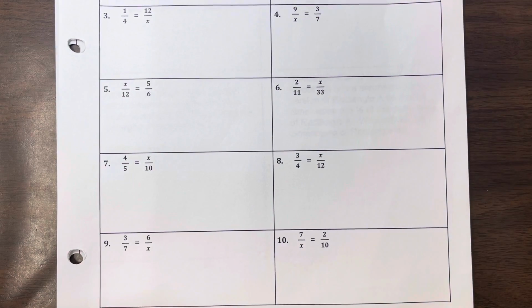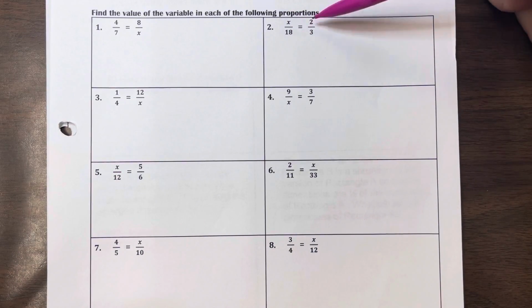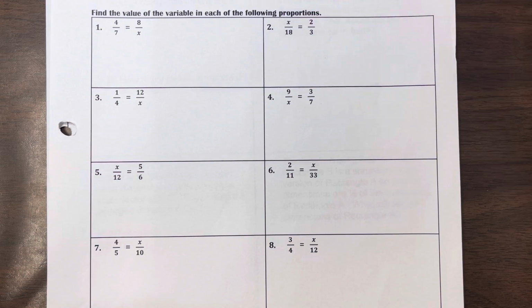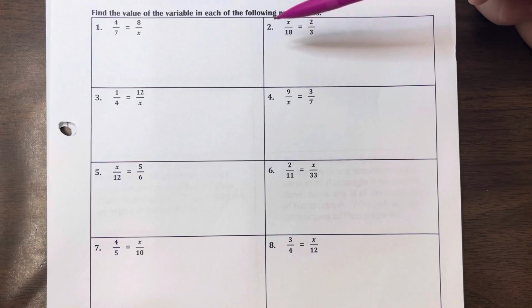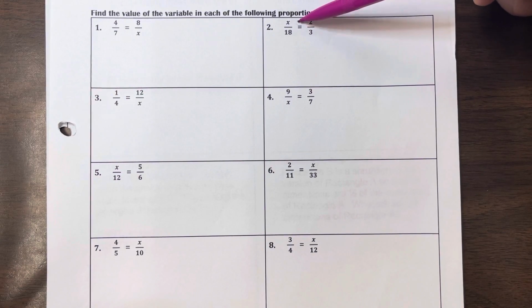So the first kind of problem that you did before scale problems was you solved proportions. Now proportions means that you have a ratio or a fraction of two numbers. You have a ratio on either side of the equal sign. So if I asked you to solve the proportion, you're solving for the unknown number. It could be represented by any letter.